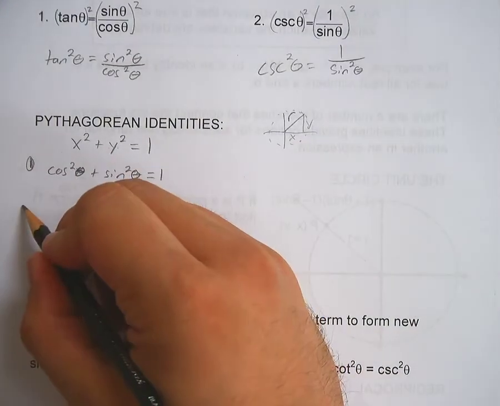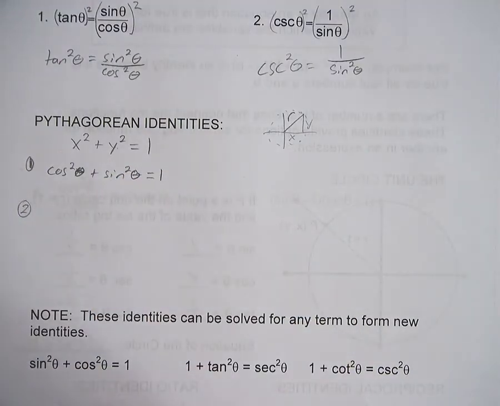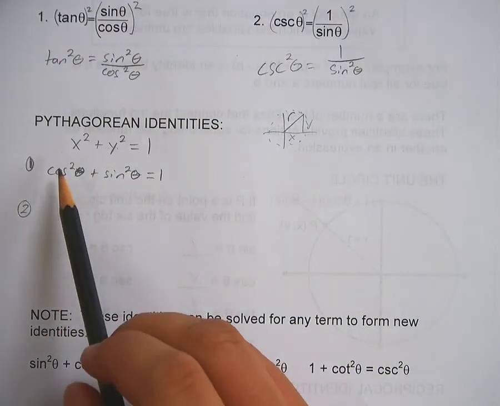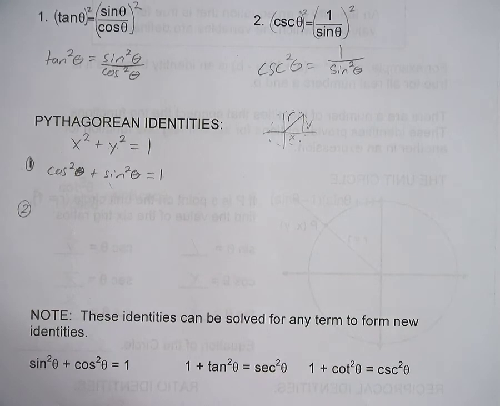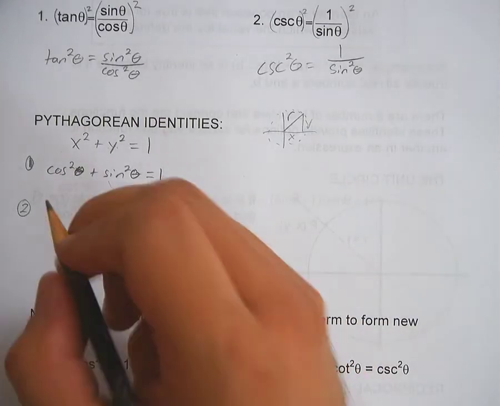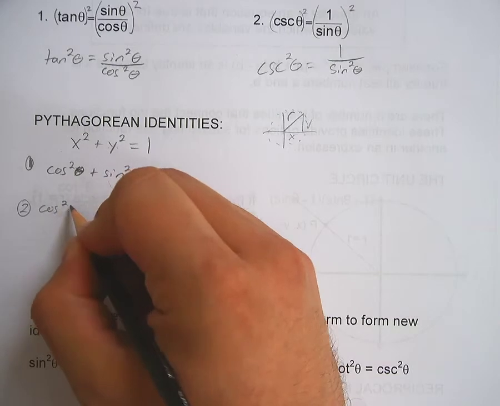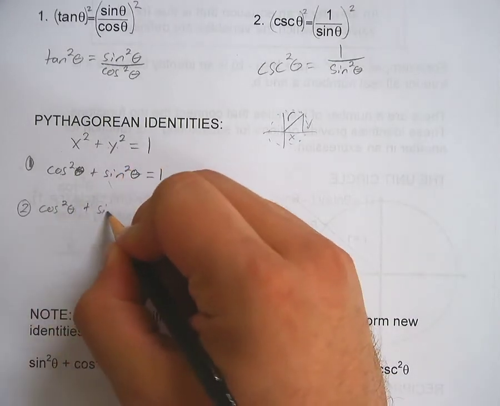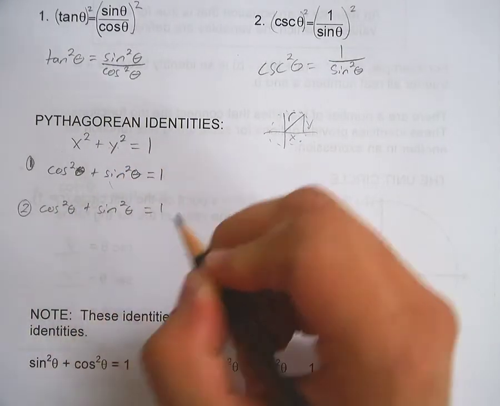The second one here is what happens if I divide every term by cosine squared. Remember, I'm just doing algebra to it and making up new identities. Say we got cosine squared theta plus sine squared theta equals 1.